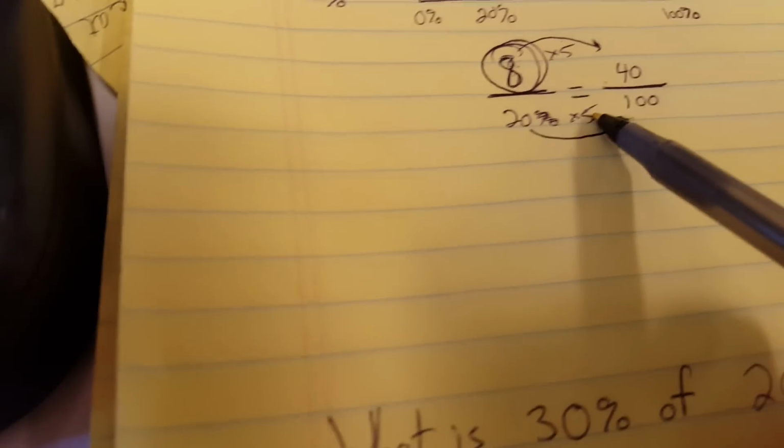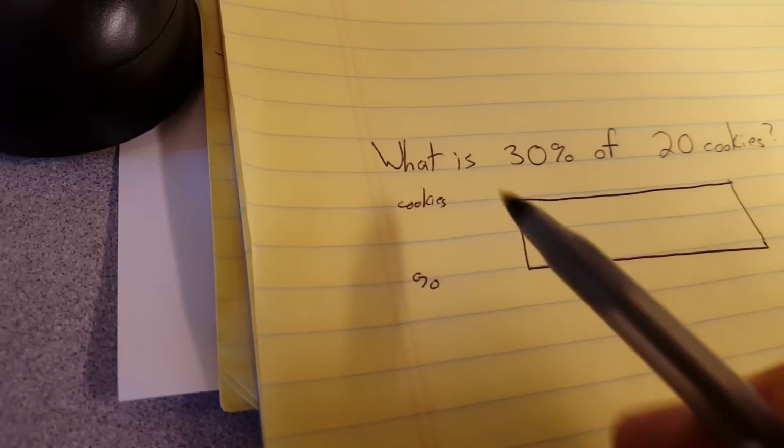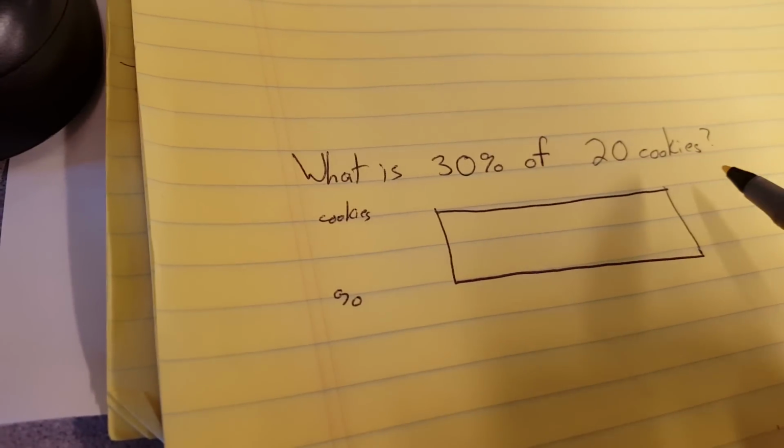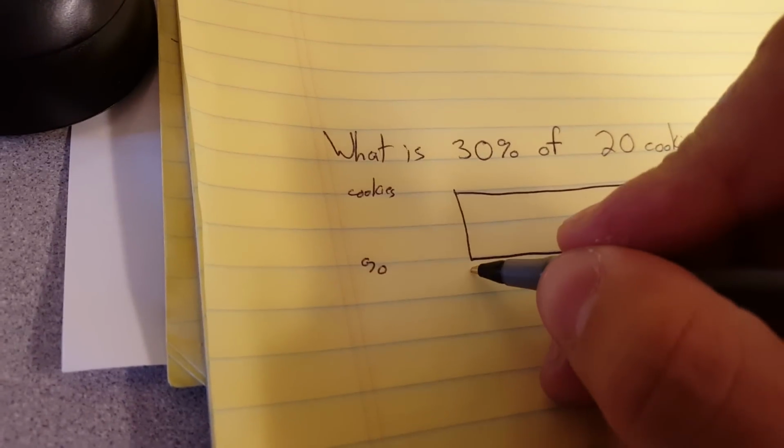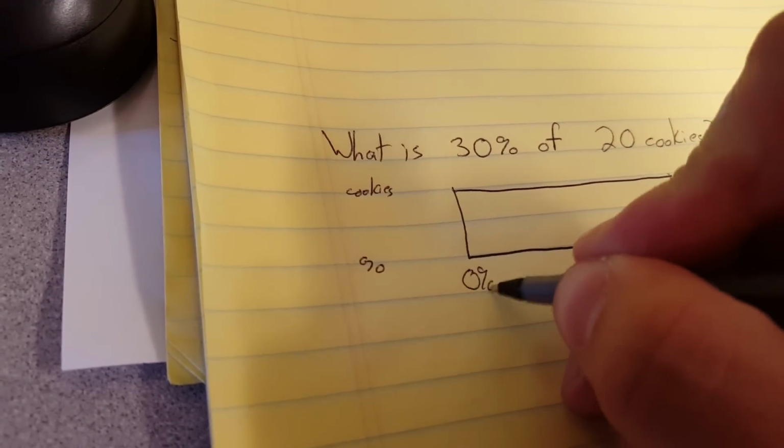But now what happens when our scale factor is not easy to find like this? So we come back over here, and for this question we have, what is 30% of 20 cookies? So again, using the percent bar, our beginning starting point is 0%.